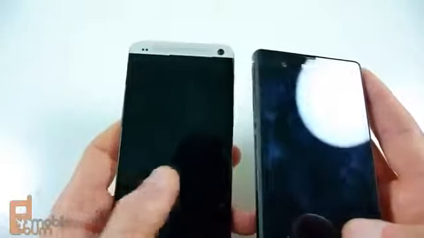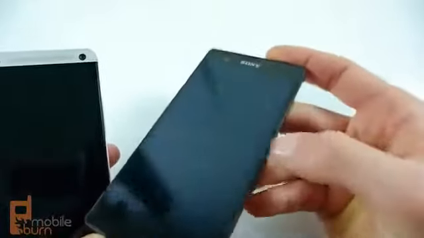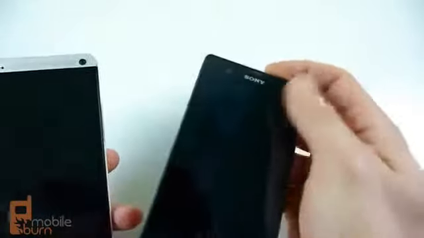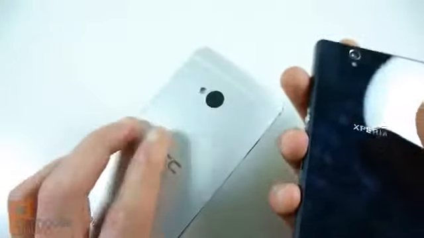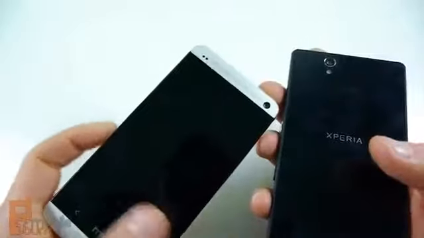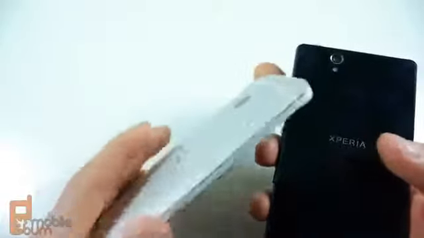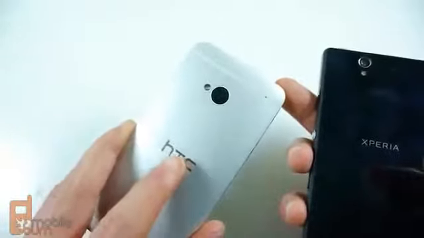The HTC One actually runs HTC Sense 5, whereas the Sony actually runs a sleeker version of Sony's Timescape UI. The differences on both devices, the HTC One actually has a much more powerful CPU, the Snapdragon S600, and it is a quad-core processor still.